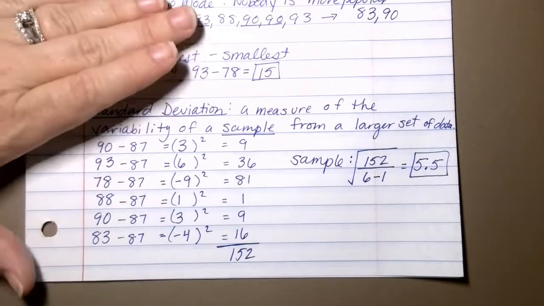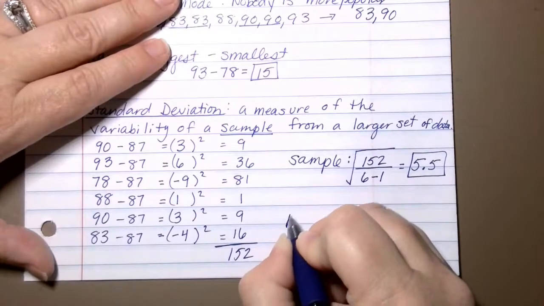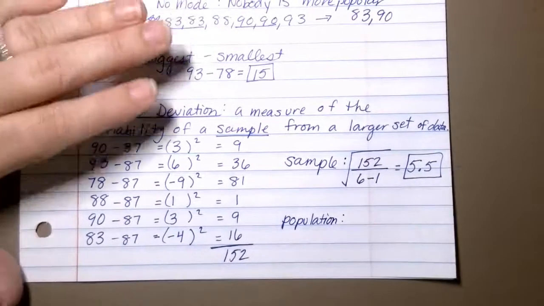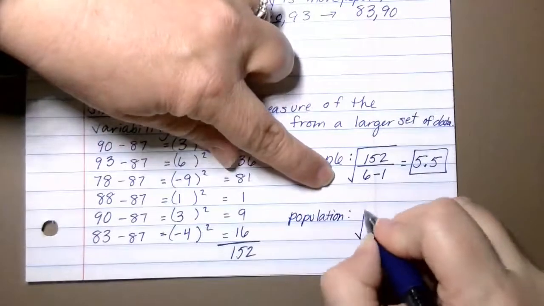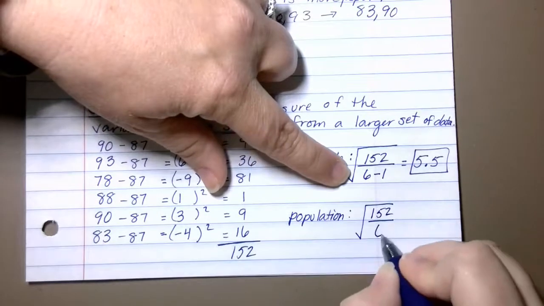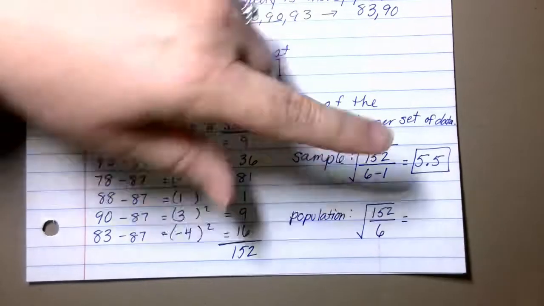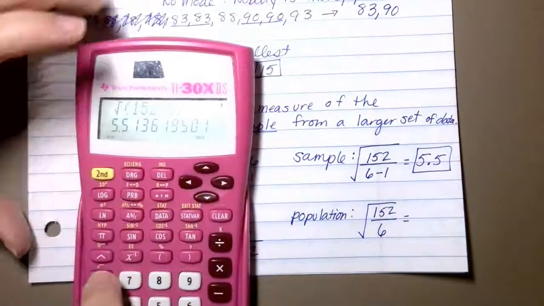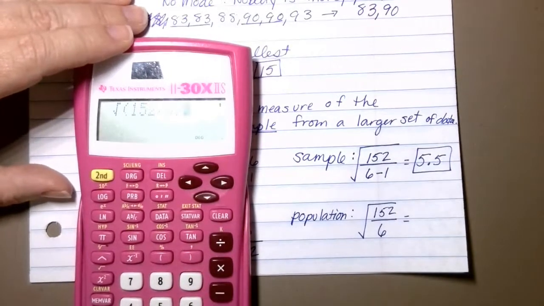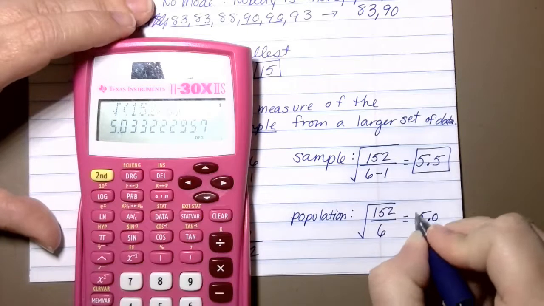Now, there is one major difference. If you are looking for the standard deviation from a whole population, the only difference is you still get your 152. You don't divide by 6 minus 1. You just divide by 6 instead of subtracting 1 from it. Don't ask me why it's different. Ask your stats teacher when you get to that class. But if for some reason it says the standard deviation of the entire population, that's what you would do. And it's slightly different. In this case, it's 5.03. We'll say 5.0.